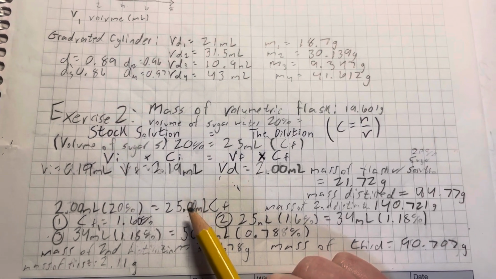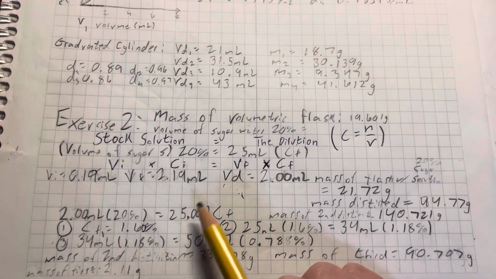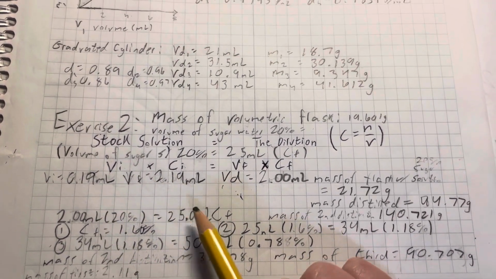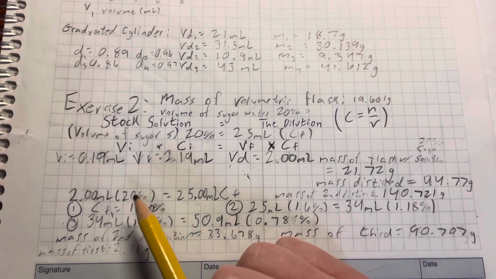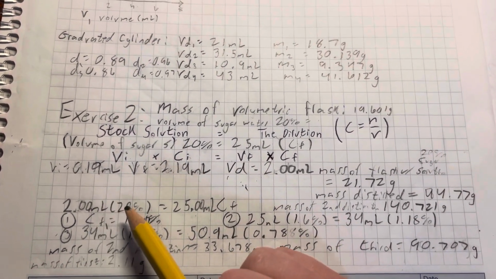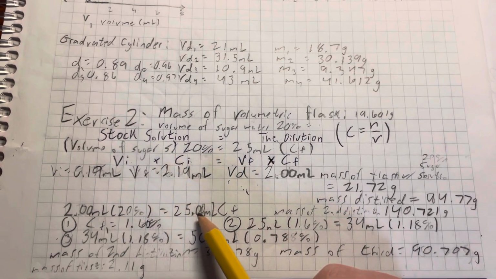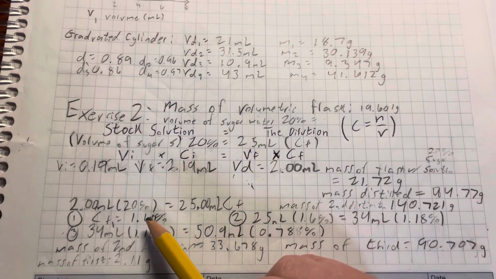So this can be used as our final volume because we delivered additional solvent to our volume delivered to the exact mark. So we know we have exactly 25 milliliters. We can use this data to find the final concentration. So here we would just multiply 2 milliliters times 20%, not 0.2, 20% to give us a value of 40, and divide that by 25 milliliters. The milliliters units cancel out and leave us with a concentration value of 1.6.